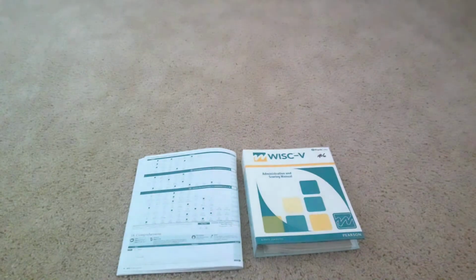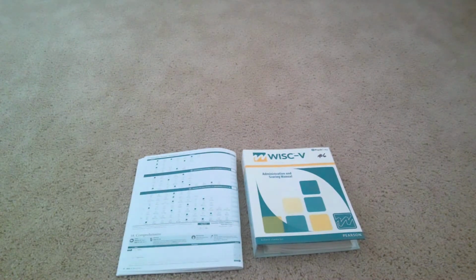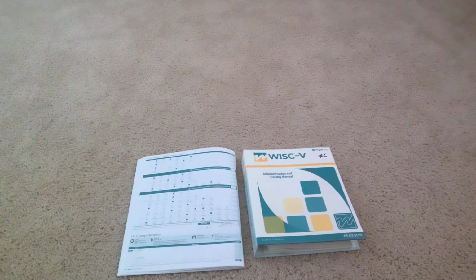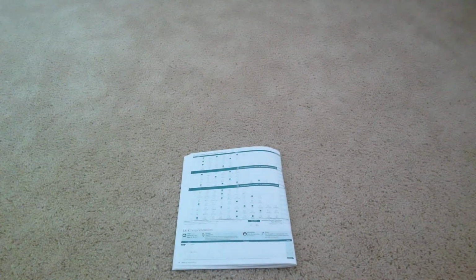This is the Comprehension subtest that is on the WISC-V. All you will need to administer this subtest is your record form and your administration and scoring manual. Now, this subtest is another verbal task in which you really don't need much to administer other than these two items. The point of comprehension is you're asking the child to answer questions based on his or her understanding of general principles and other social situations.